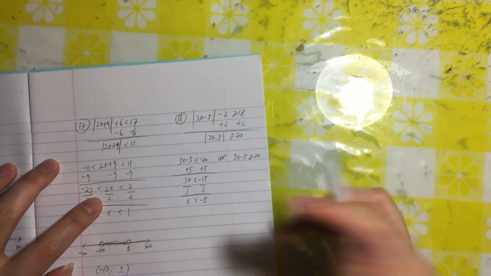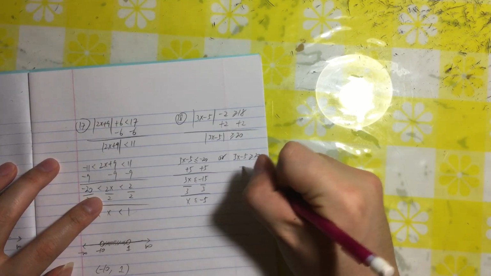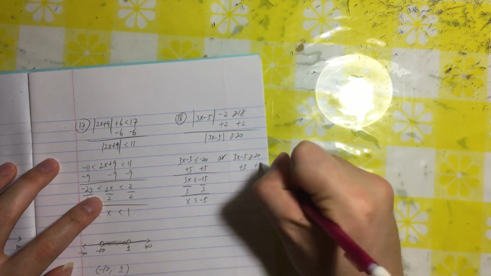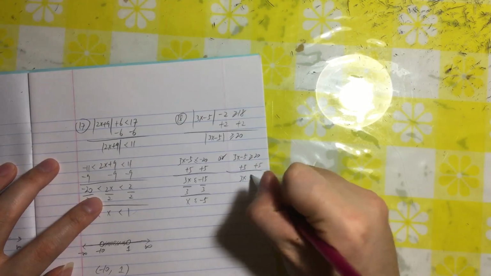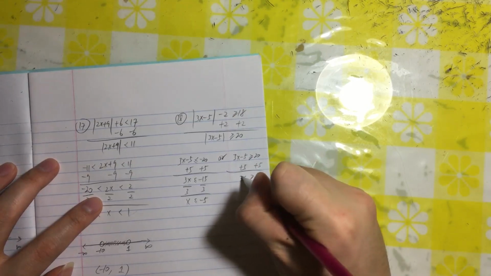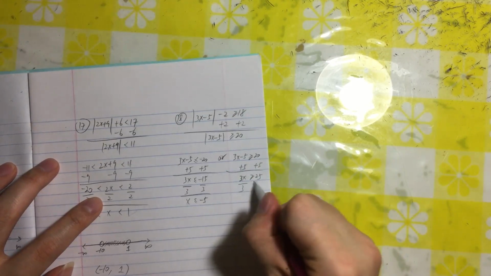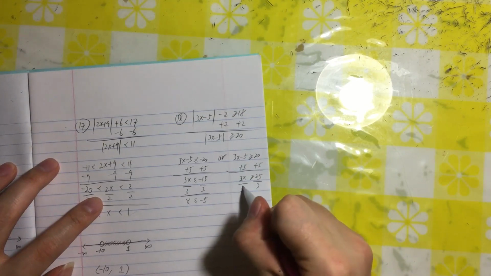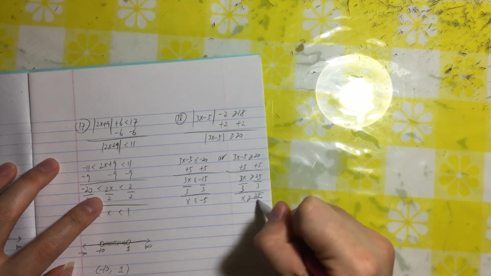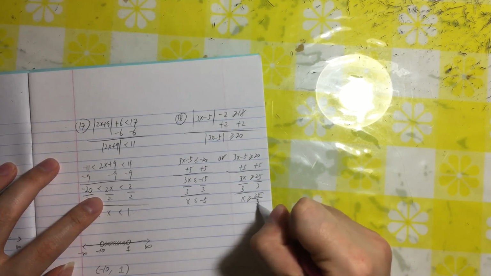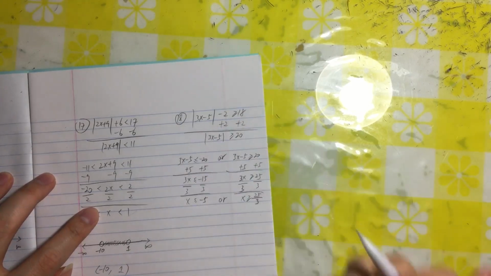Now solve the second one. Do the same thing. Get x by itself. I can first add 5 to both sides. I get 3x is greater than or equal to 25. And then divide both sides by 3. I get x is greater than or equal to 25 over 3. 25 divided by 3 is not divisible, so I leave it the way it is. So that's the solution to this inequality.